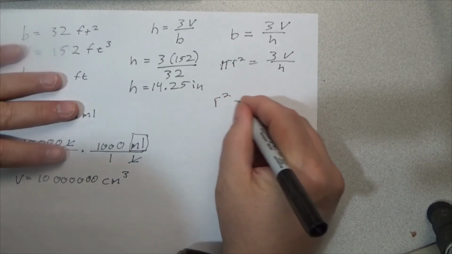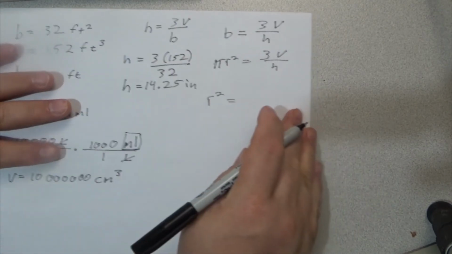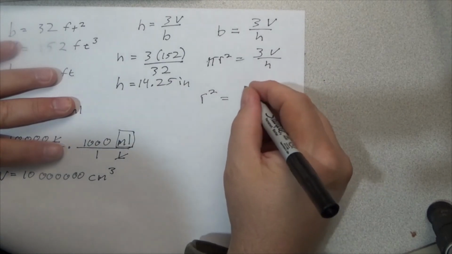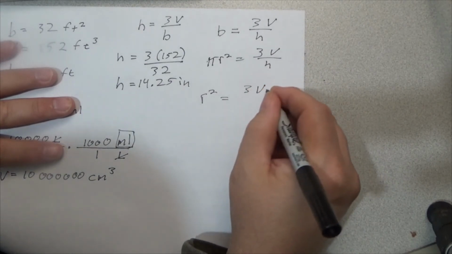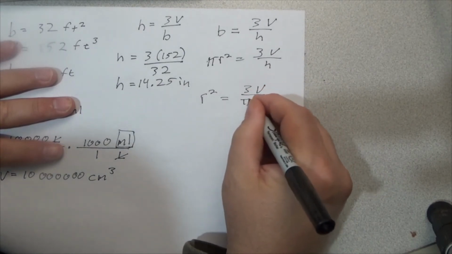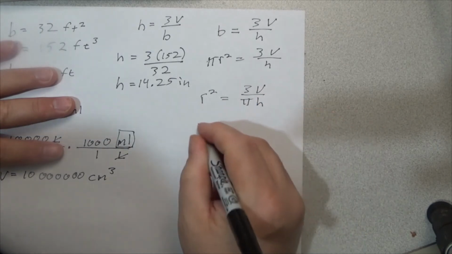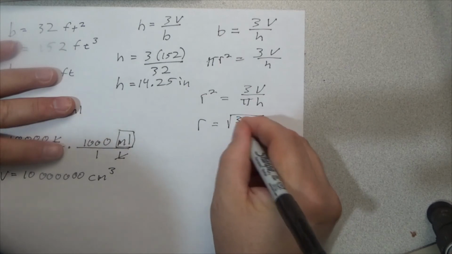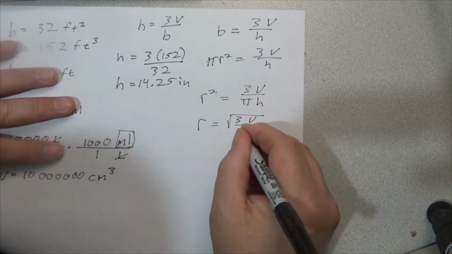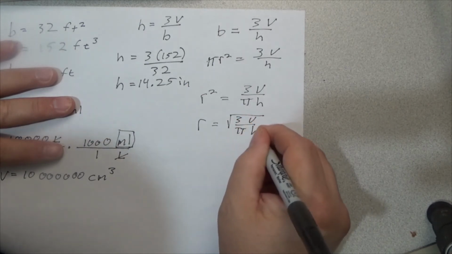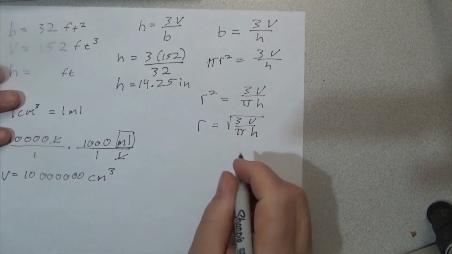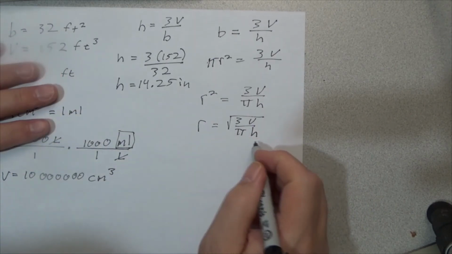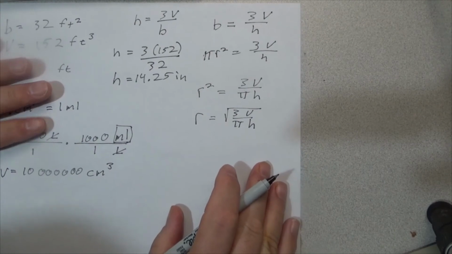So r squared is equal to 3 times the volume divided by pi times the height. So the radius is equal to the square root of 3 times the volume divided by pi times the height. So that's going to be the radius. Now I have all of these numbers. I just need to put them in.